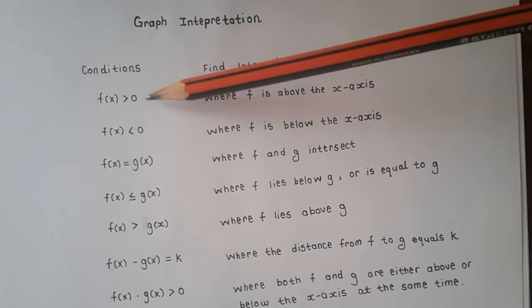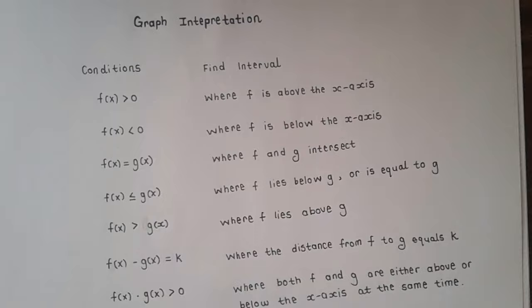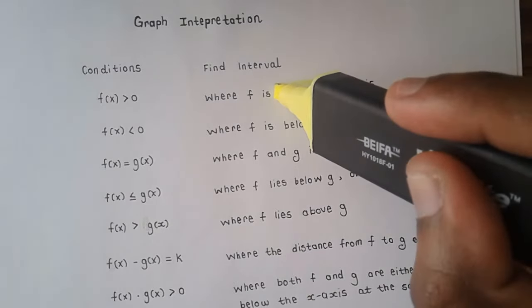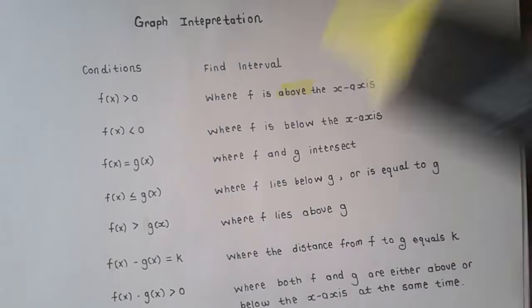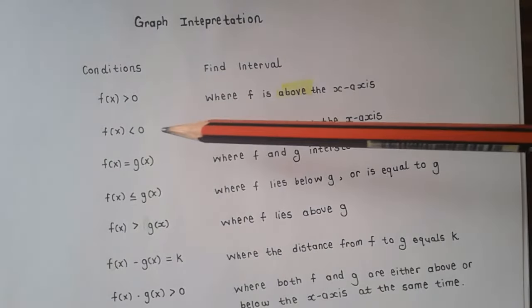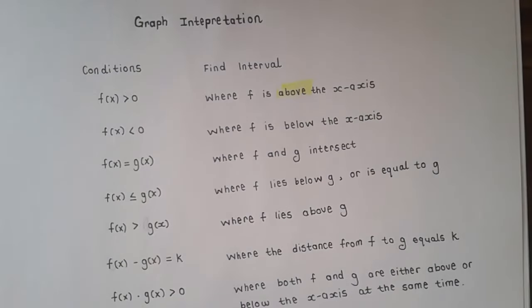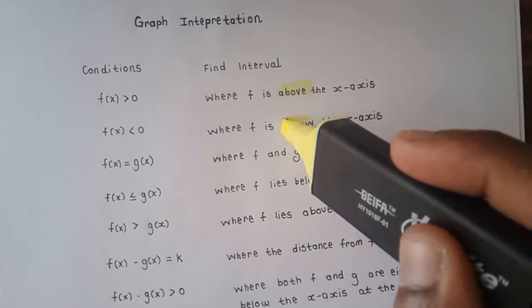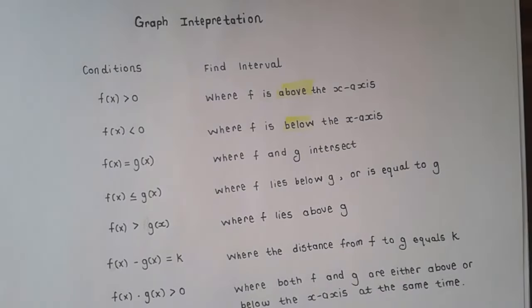So greater than 0 just means that we want it to be above the x-axis. And in contrast to that, if they say f of x less than 0, we're looking for where that function is below the x-axis.